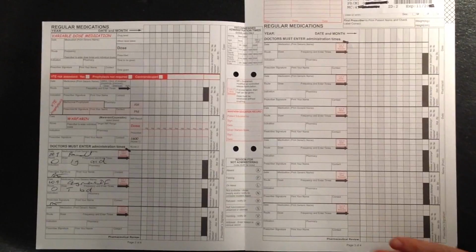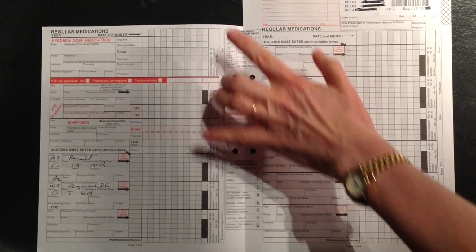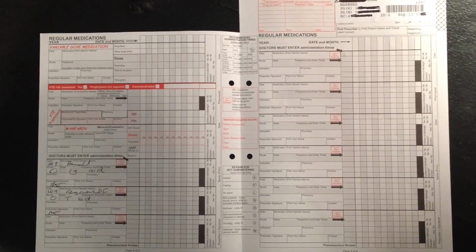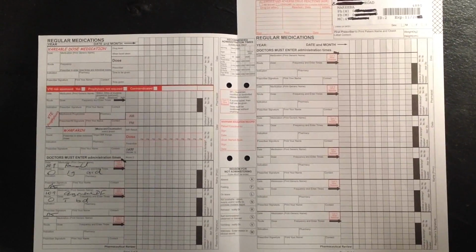Okay, this is the medication sheet with errors, so I want you to have a look at this sheet, press pause and see if you can find 3 errors on it, and then we will go through with the correct sheet.